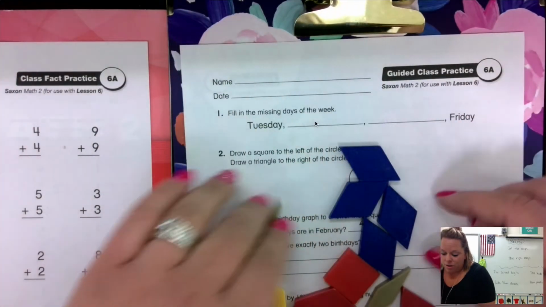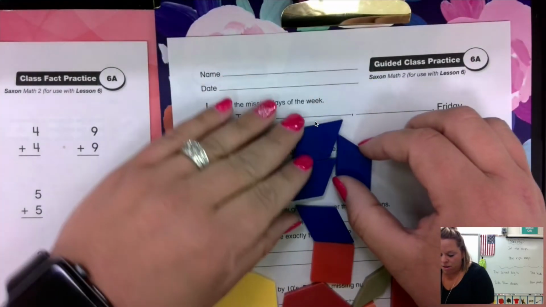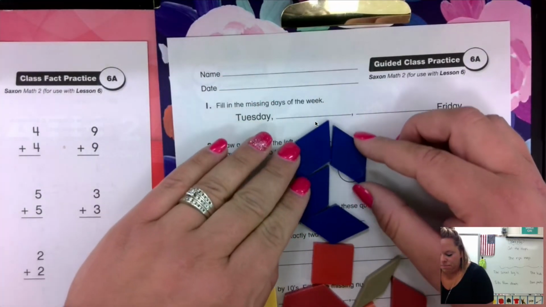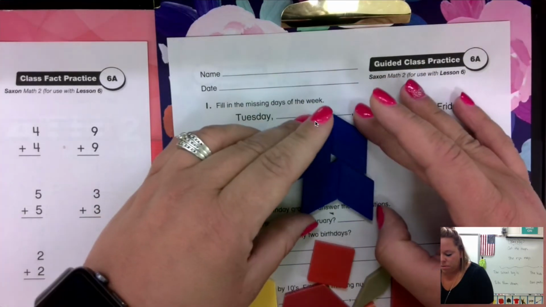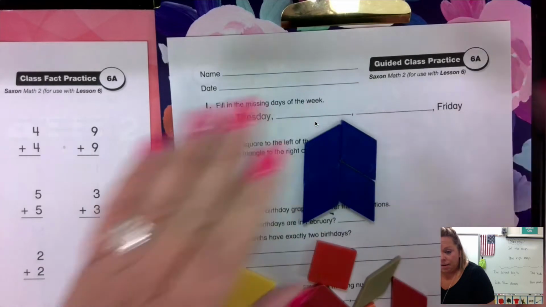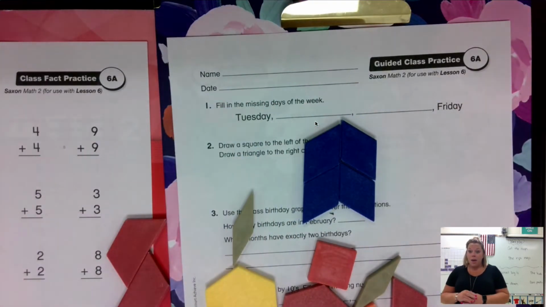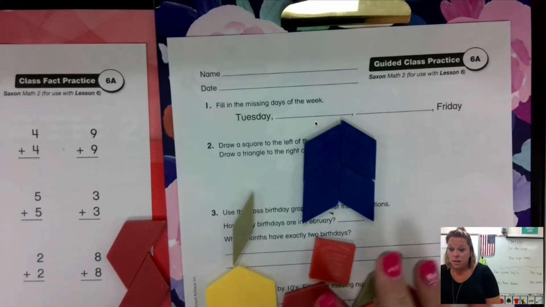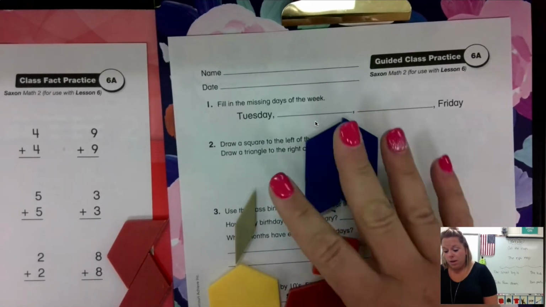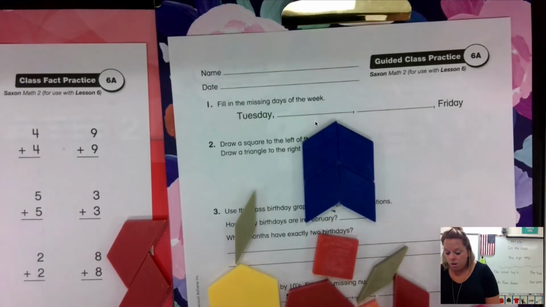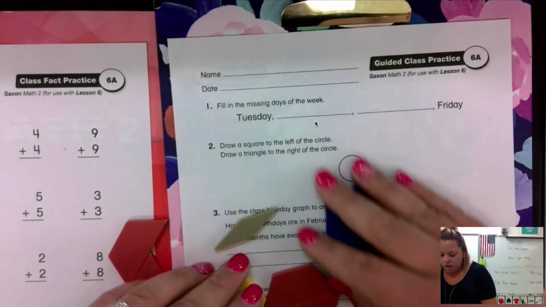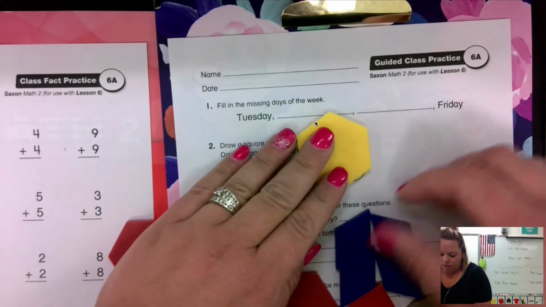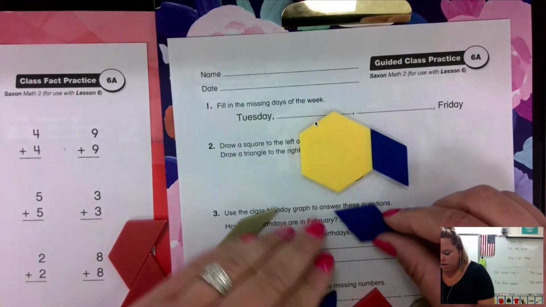In fact, I'm going to give you just a little bit of time to play around with your blocks. And when I say that it's time to stop, we have to stop and we have to put them to the side, because a big part of this is being able to listen the first time we're told some things so that we can use our fun manipulatives. Okay, so go ahead and make shapes with them, make designs. Maybe you want to make flower petals. You can make flower petals. Go ahead.